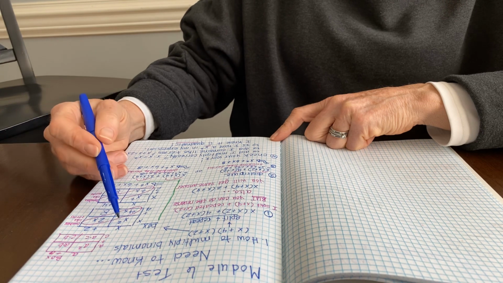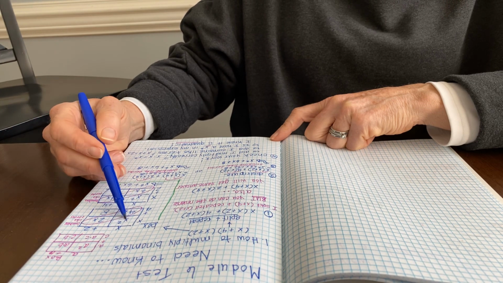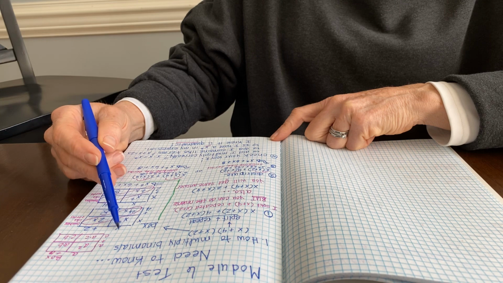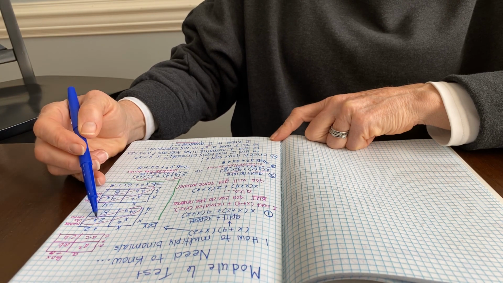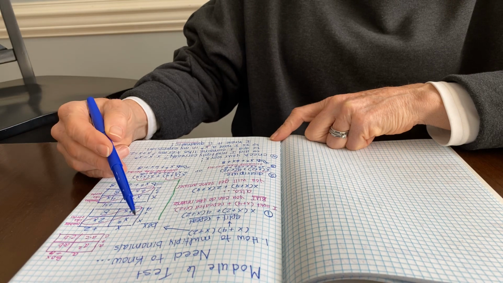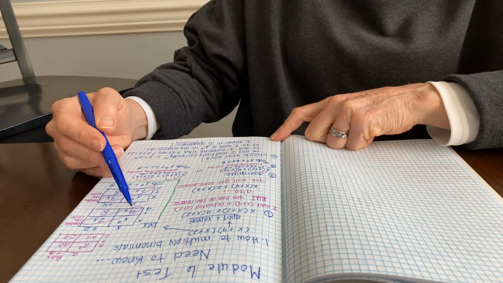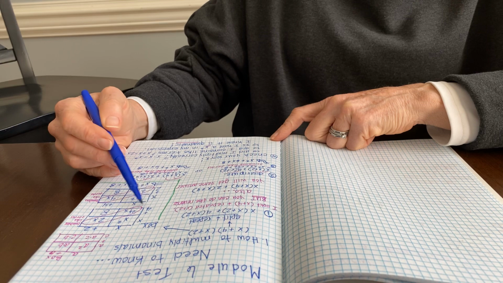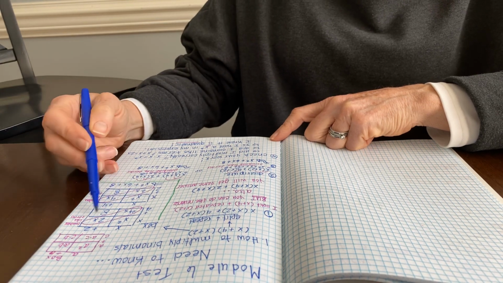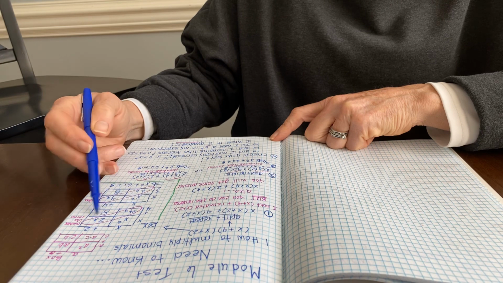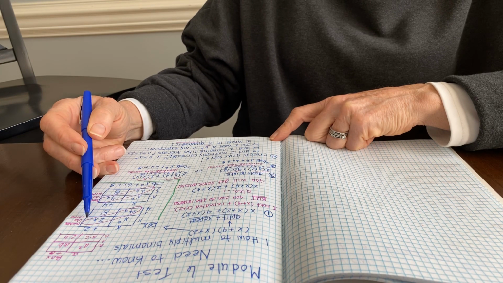I go across and meet, and I have x times x is x squared, x times 2 is 2x. Then I come down here, 4 times x is 4x, and 4 times 2 is 8. I circled my like terms that I'm going to combine to give me my 6x.